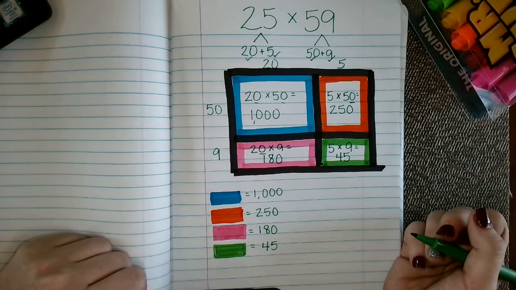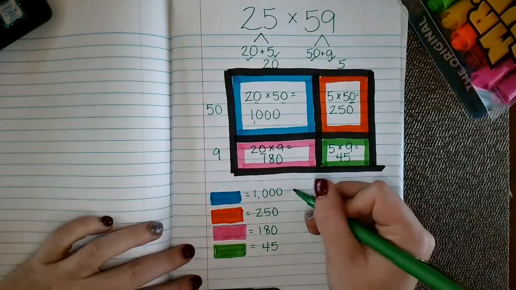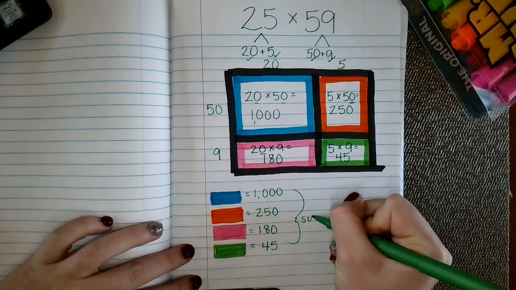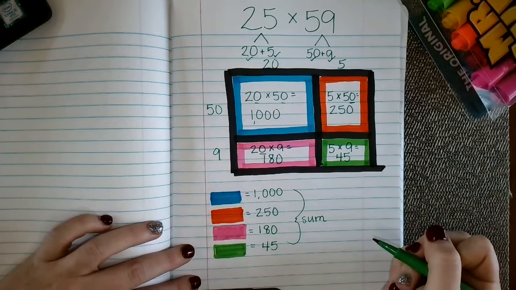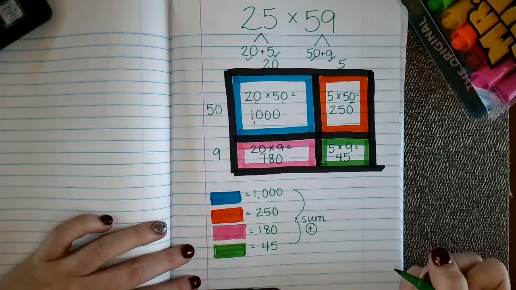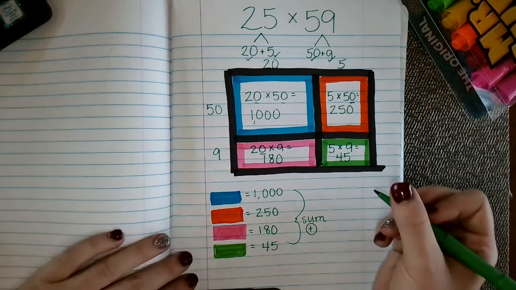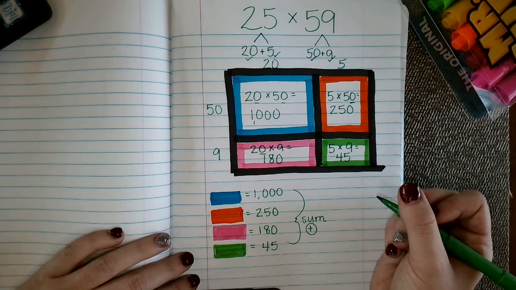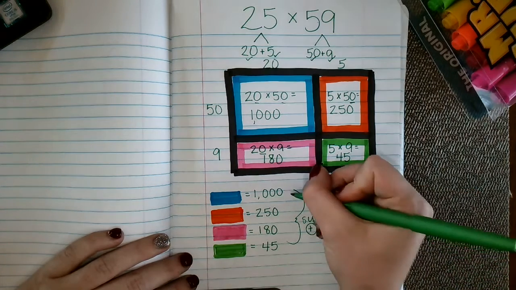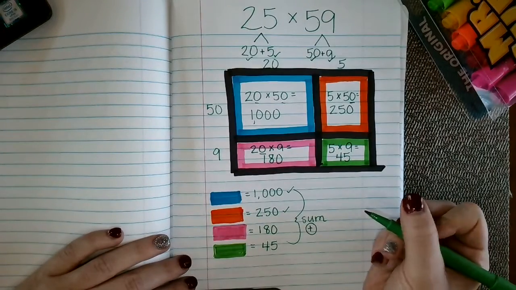The last part of this, of finding out what 25 times 59 is, is to find the sum of all these numbers. And if you remember, the sum just means that you are adding all of these numbers together. So I would recommend finding 2 numbers that you can add easily in your head, finding 2 friendly numbers. And those might be different for everybody. But for me, I can really see that 1,000 and 250, I can put those together in my head very quickly.